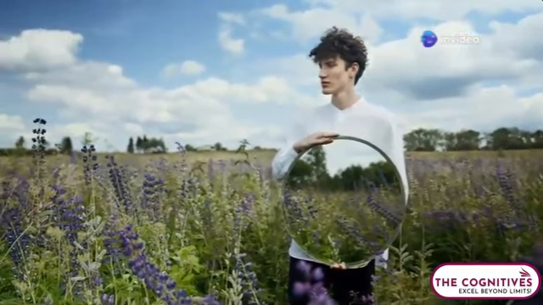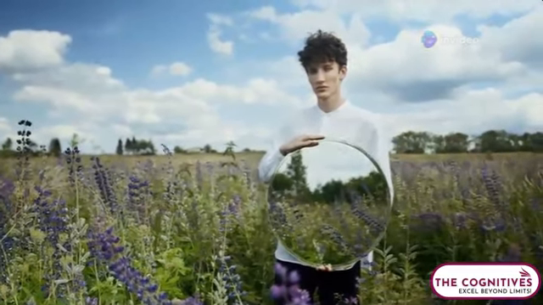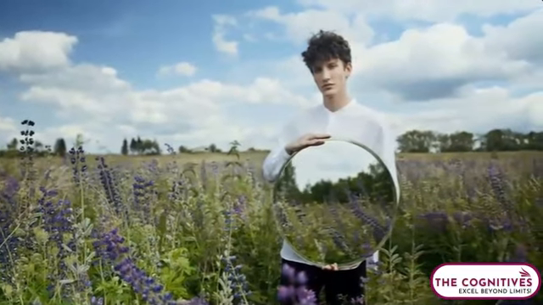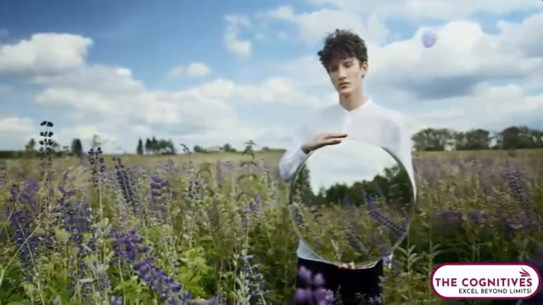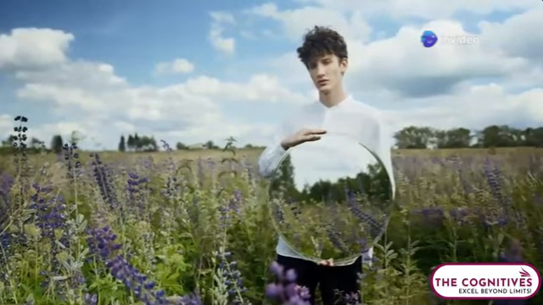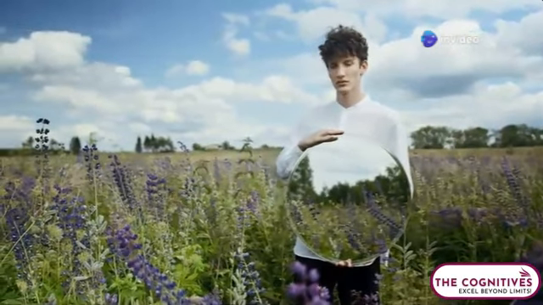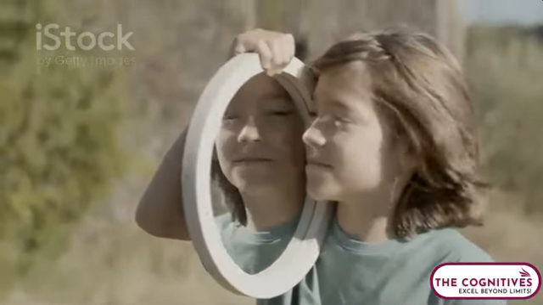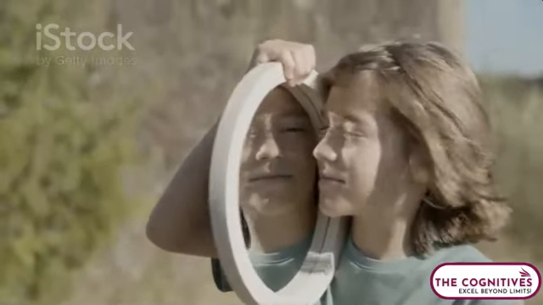When light rays hit a mirror, they don't just stop or pass through, they bounce back. This bouncing back of light is what we call reflection. The surface of a mirror is smooth and polished, allowing it to reflect light in a very predictable manner. This predictability is key to understanding how mirrors create images. When light from an object, like your smiling face, hits the mirror, it doesn't pass through it.